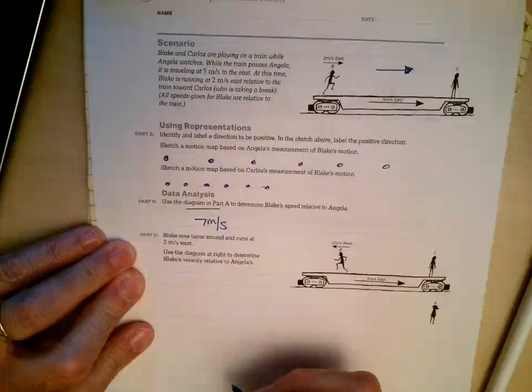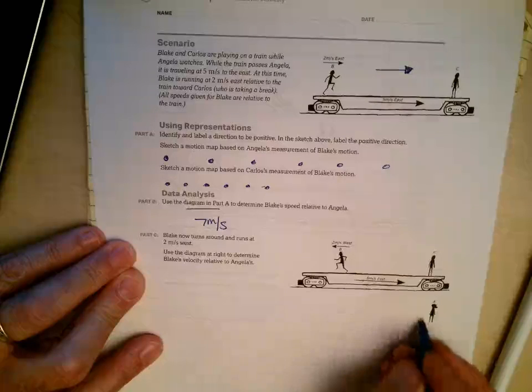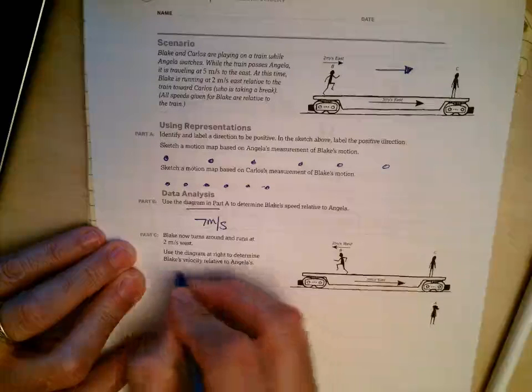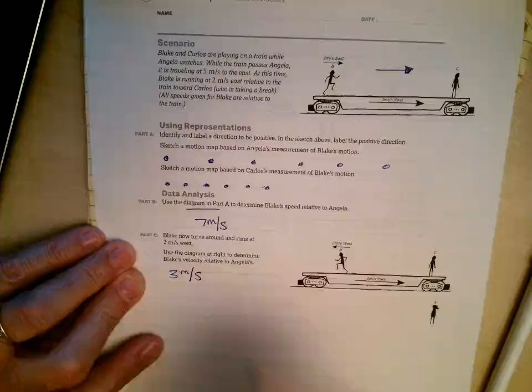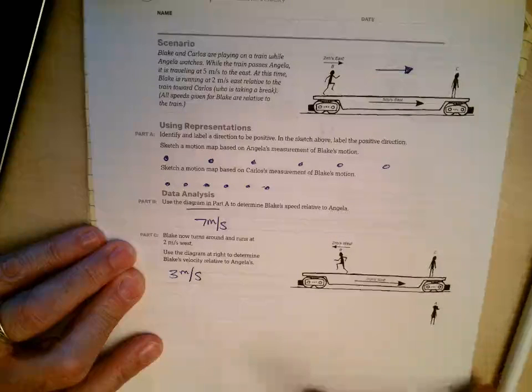Blake now turns around and runs west. Using the diagram, what is Blake's speed relative to Angela? Well, she is going to see him as traveling at 3 meters per second. She's going to see him going the other way.